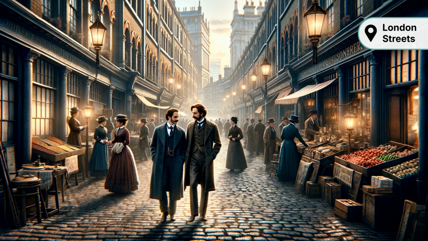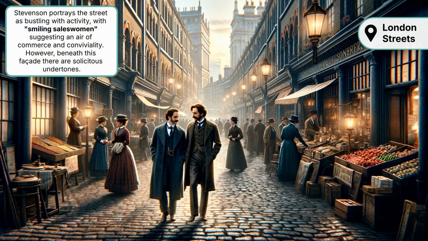At the outset of the novella, as Enfield and Utterson walk the neighbourhood on one of their weekly strolls, Stevenson portrays the street as bustling with activity, with smiling saleswomen suggesting an air of commerce and conviviality. However, beneath this facade of respectability lies a darker reality. The presence of smiling saleswomen may carry solicitous and sexual undertones, hinting at the presence of prostitutes who ply their trade amidst the bustling crowds of Victorian London.